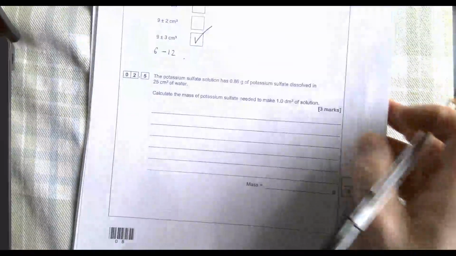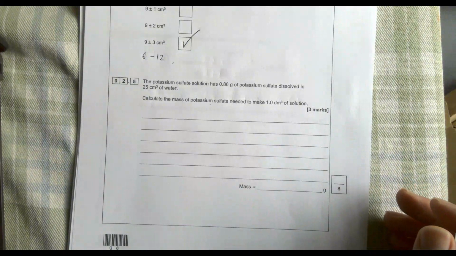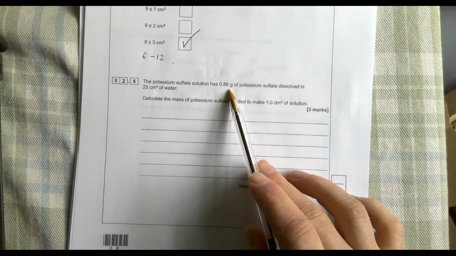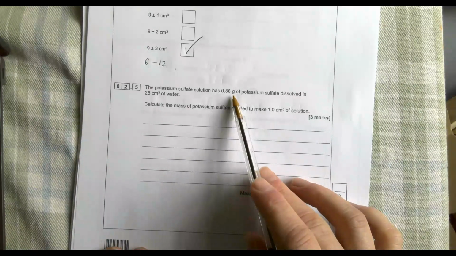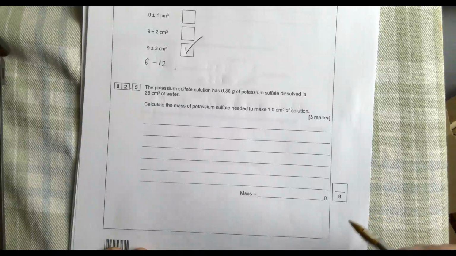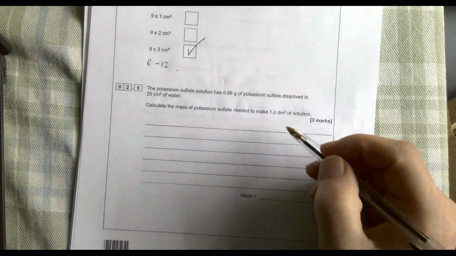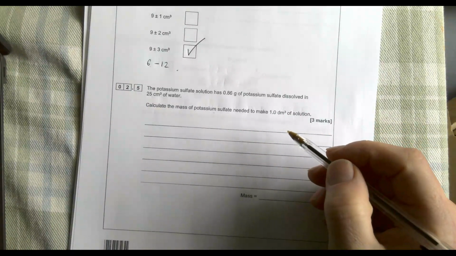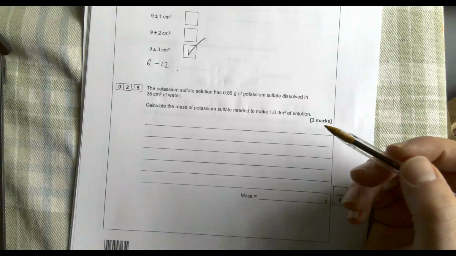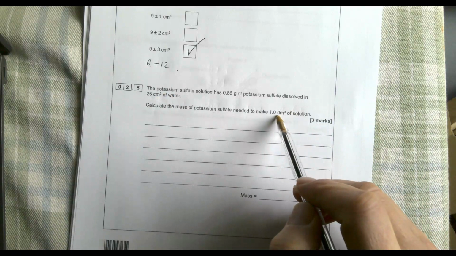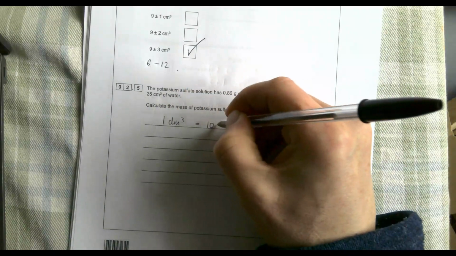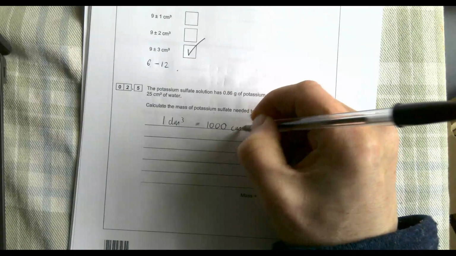Question 2.5. Potassium sulfate has 0.86 grams dissolved in 25 centimeters cubed of water. So what mass would you need to make 1 decimeter cubed or 1 litre of solvent? So you can do this a couple of different ways. So 1 dm cubed of solution is the same as 1,000 centimeters cubed. You're expected to know that.